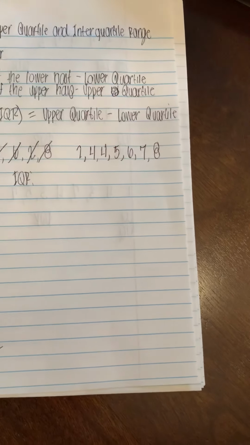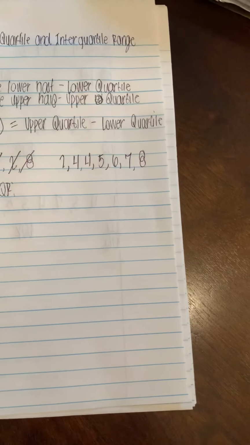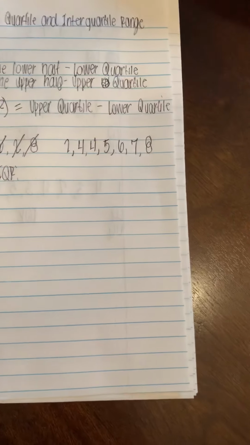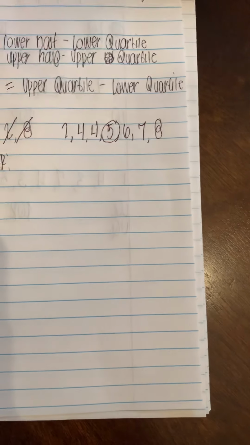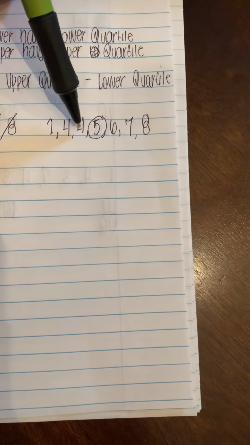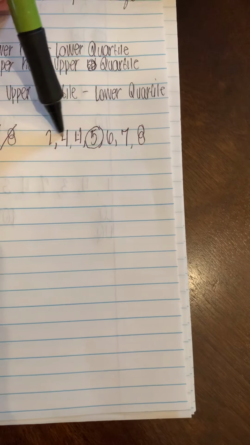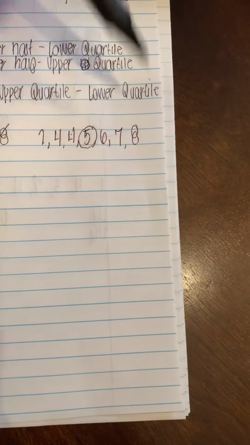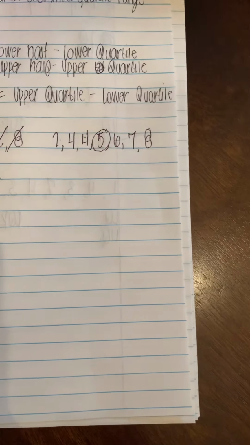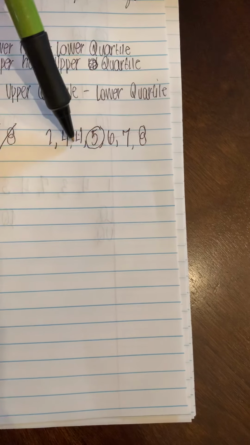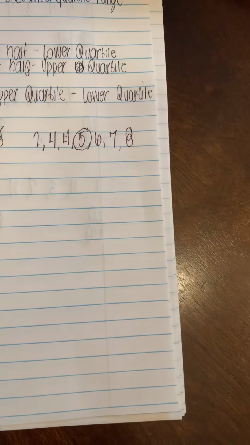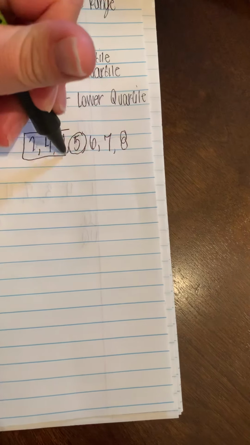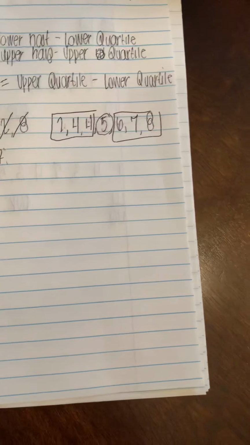Now I'm going to split the data into 2 parts. I'm going to look for the middle number, which is going to be the 5. It's the middle number because there's 3 numbers on this side and 3 numbers on this side. So I split the data into a lower half and an upper half. Now I'm going to put a box around the lower half, and a box around the upper half.